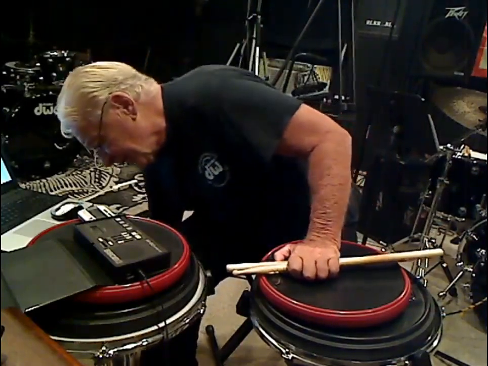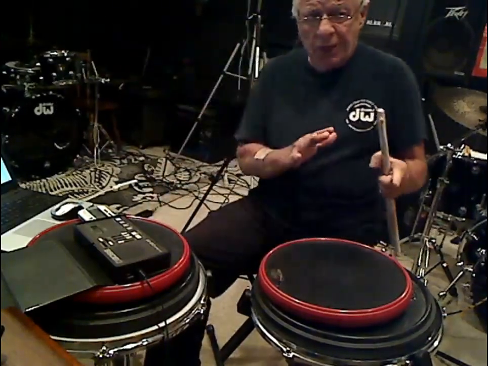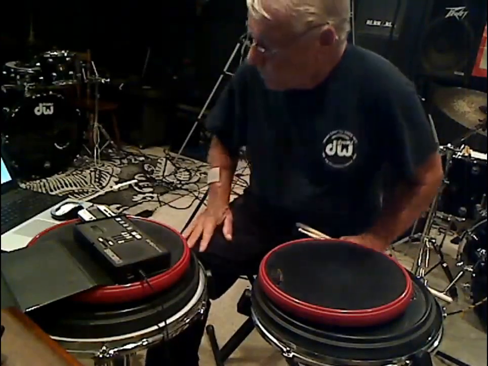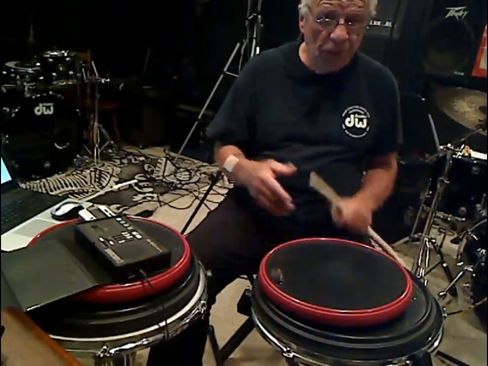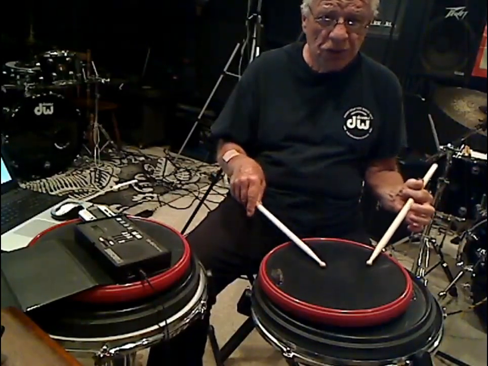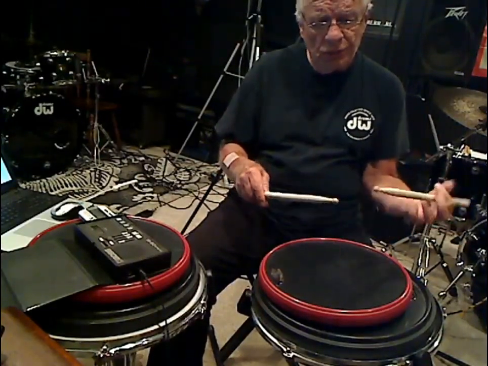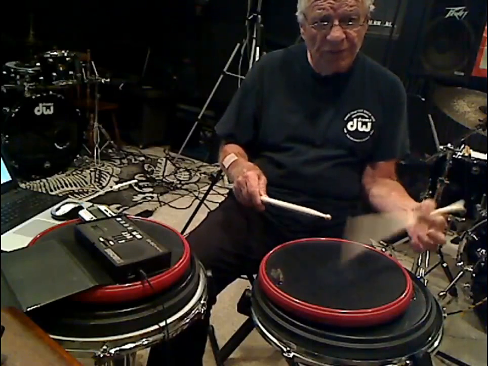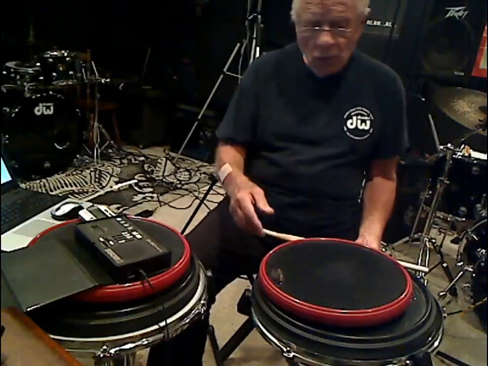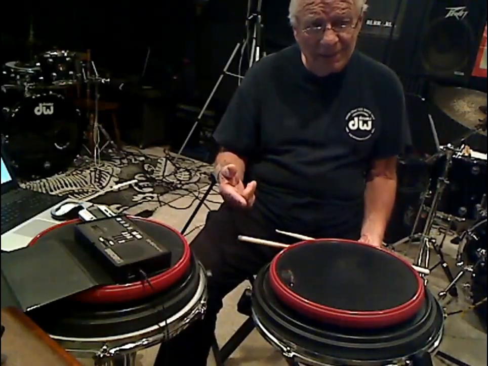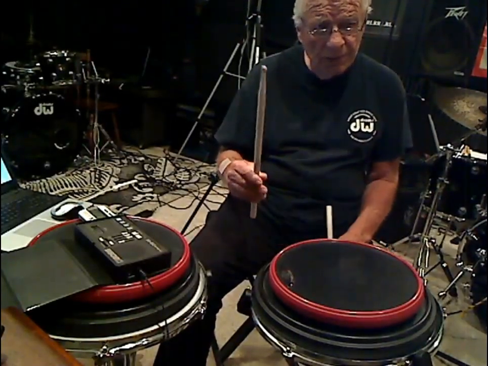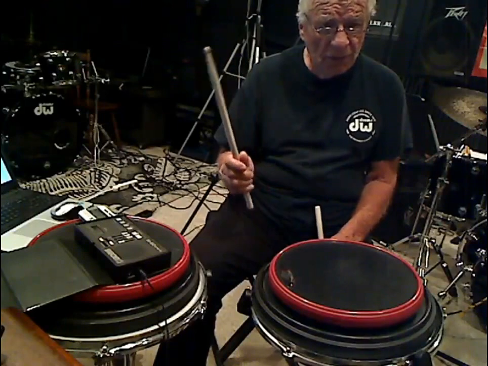Now we go to the second line. We'll put the eighth note triplet aside for a minute, and we're going to go to the second line of the Stick Control book. So the second line is 1 and 2 and 3 and 4 and. All the rights on this particular line are falling on the ands. 1 and 2 and 3 and 4 and.